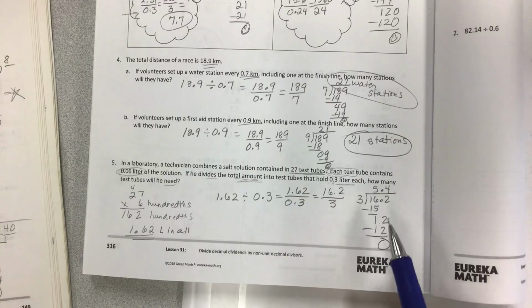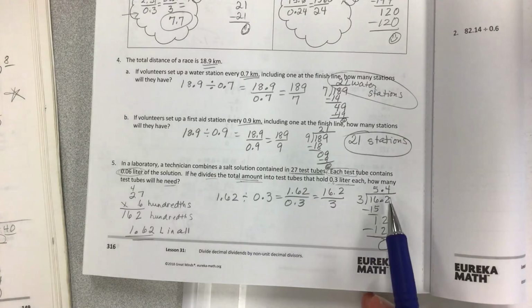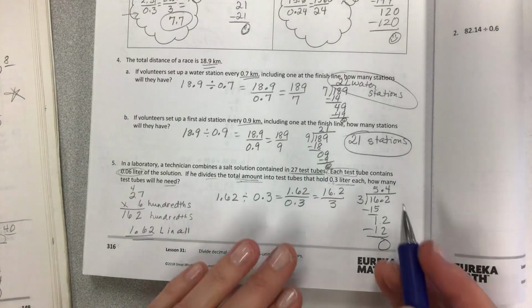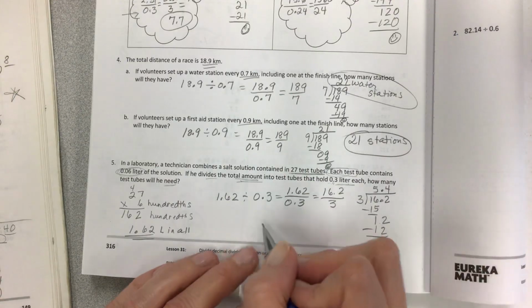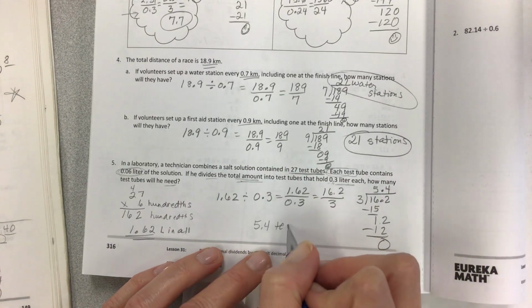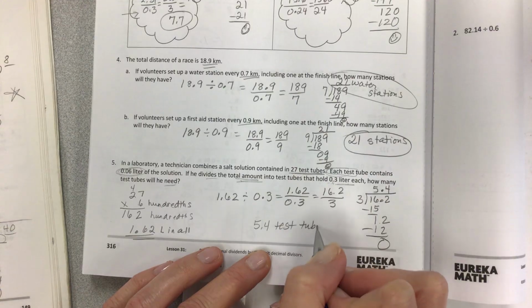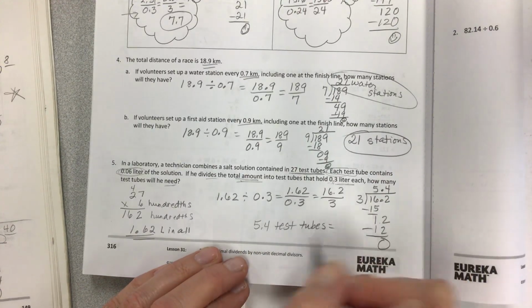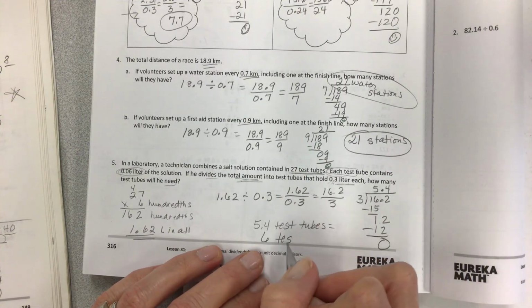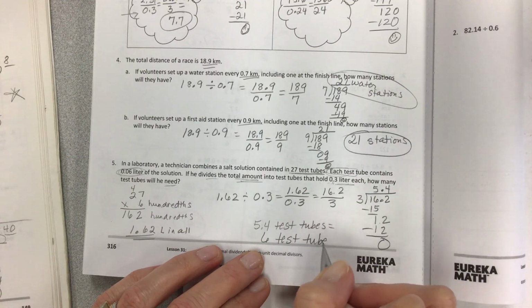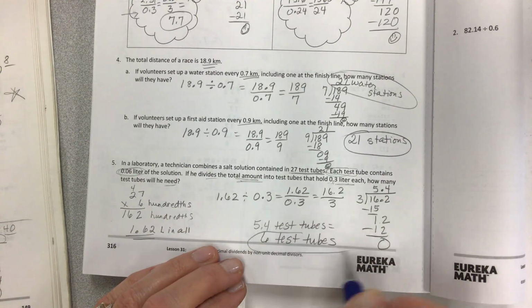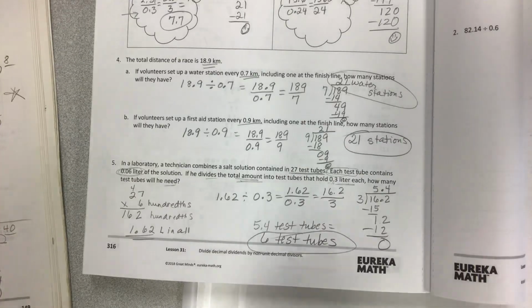So what do I do with 5.4 test tubes? What are you going to do, break off the top of it? No. So how do you deal with 5.4 test tubes? You round up. 6 test tubes. Yay.